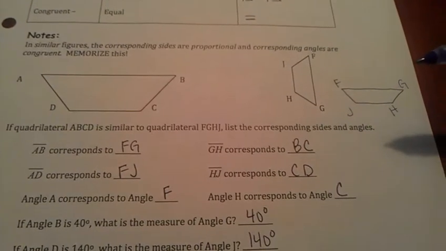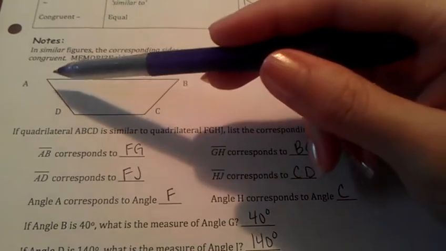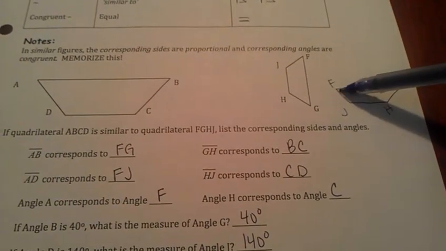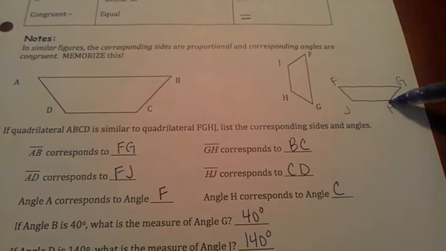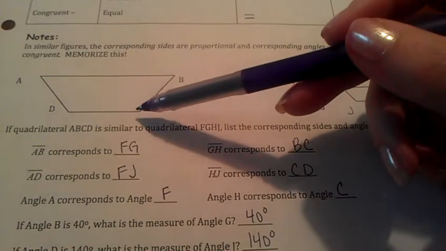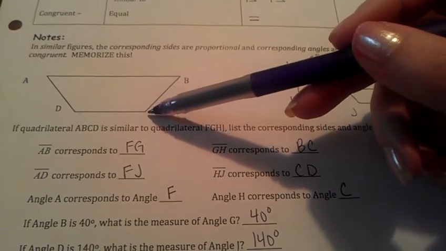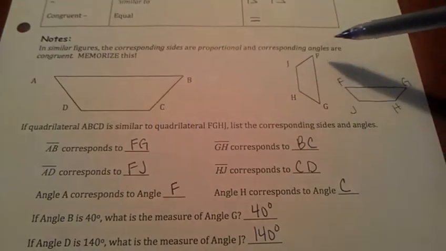Now it's talking about corresponding angles. Corresponding angle A corresponds with angle F. Corresponding angle H corresponds with angle C.